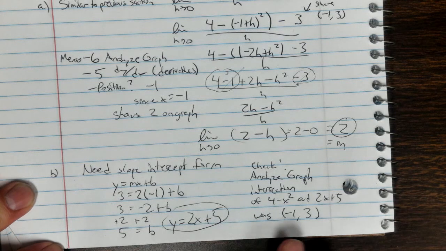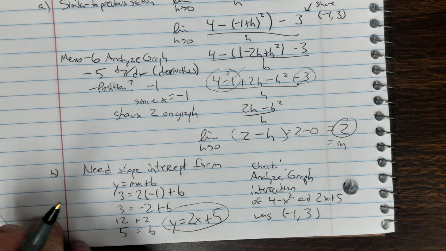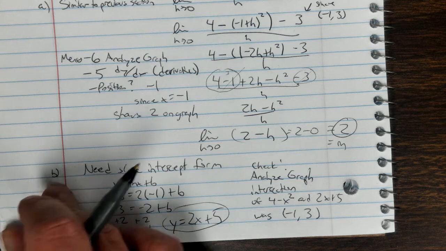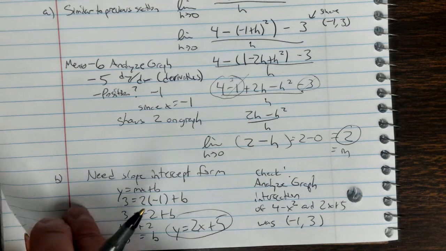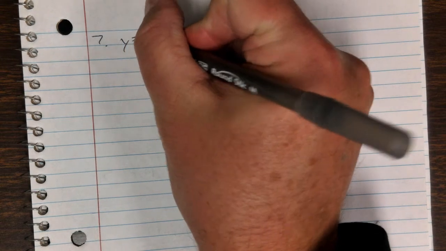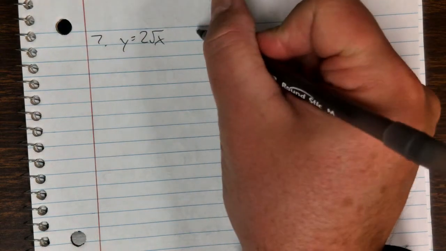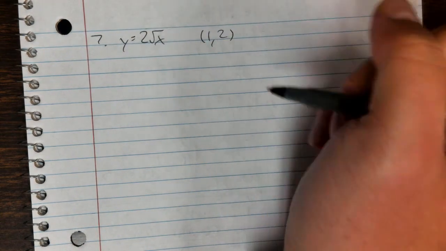Okay, so there's the first couple of problems. Number 7. On this one, we have y equals 2 square root of x, and our ordered pair is 1, 2.